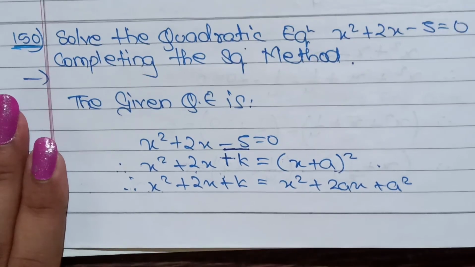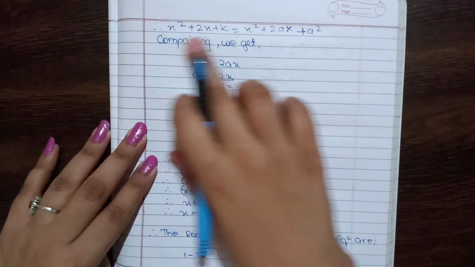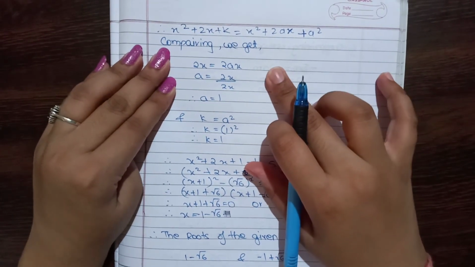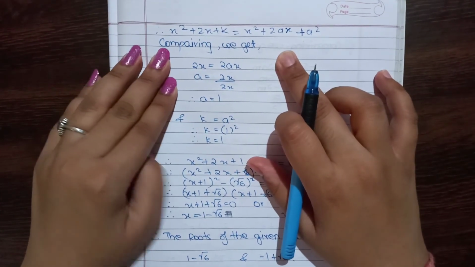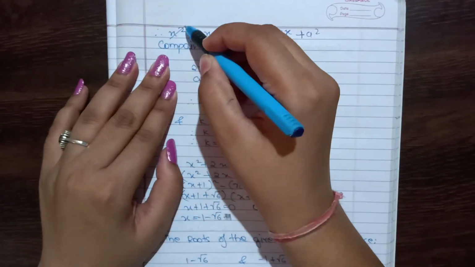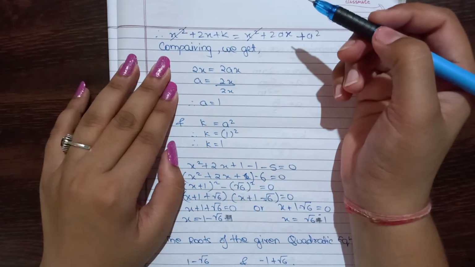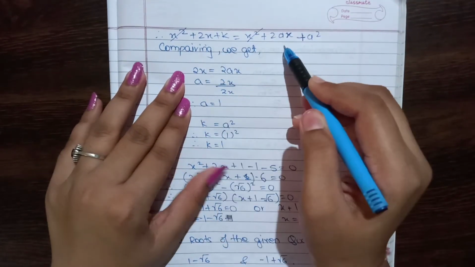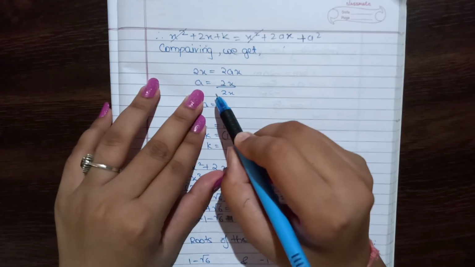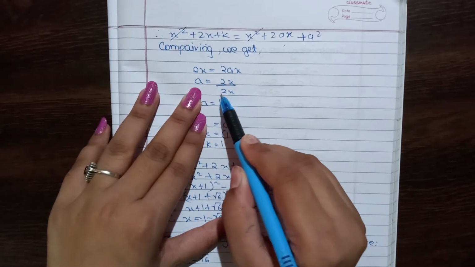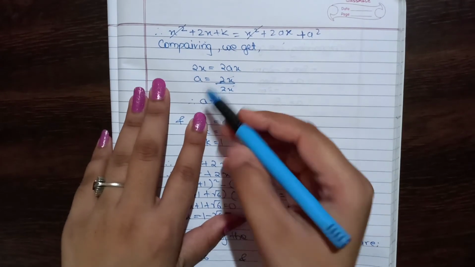So let's see further. On the previous page we have this equation. Now we will get to know why we have converted this equation. We have to compare these two. Over here this x square and this x square will get cancelled, and what will be remaining? 2x is equal to 2ax. So here we will get the value of a. a is equal to 2x upon 2x, so it will cancel, and a is equal to 1.